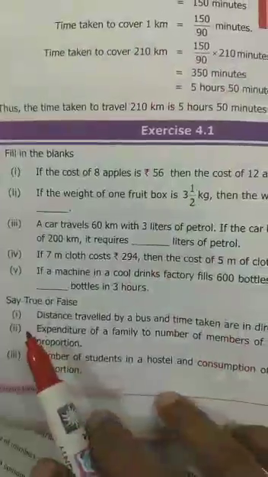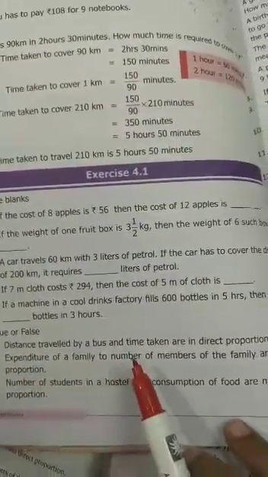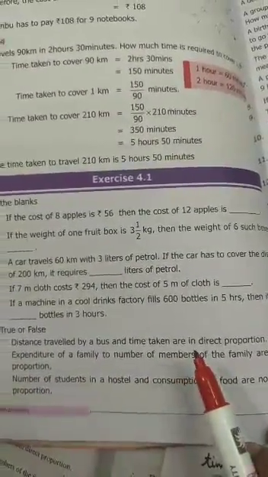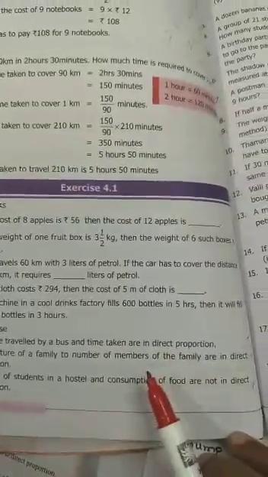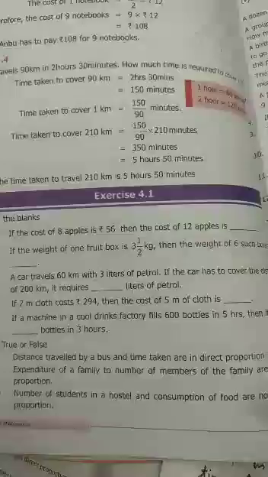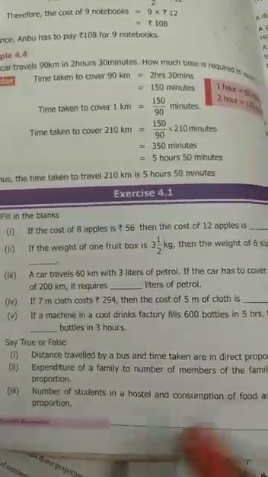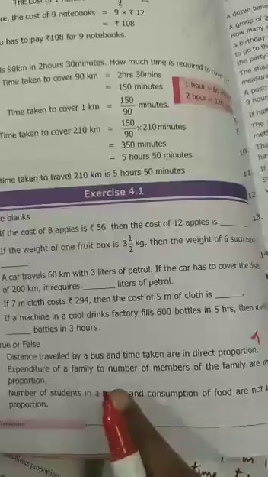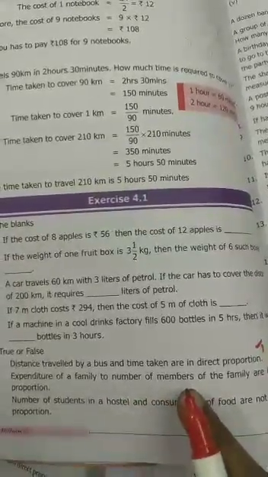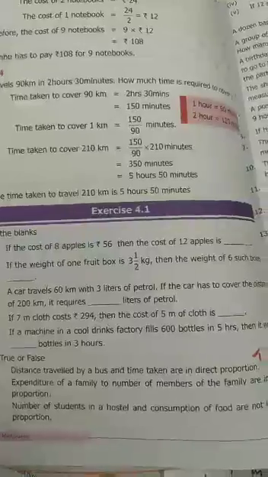Okay. Say true or false. Distance travelled by a bus and time taken are in direct proportion. Yes, it is direct proportion. True. Okay. Next, expenditure of a family and number of members of the family are in direct proportion. Yes.